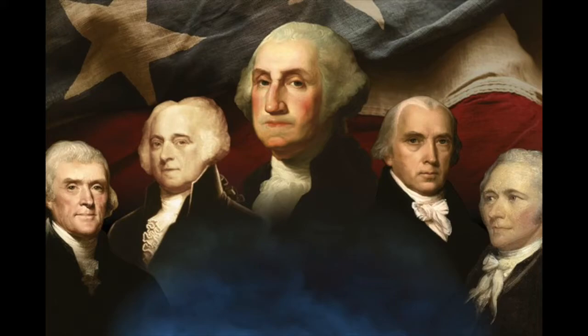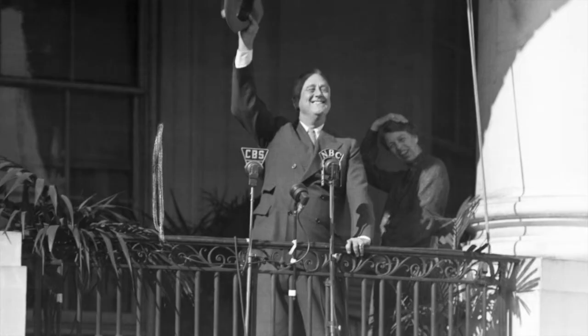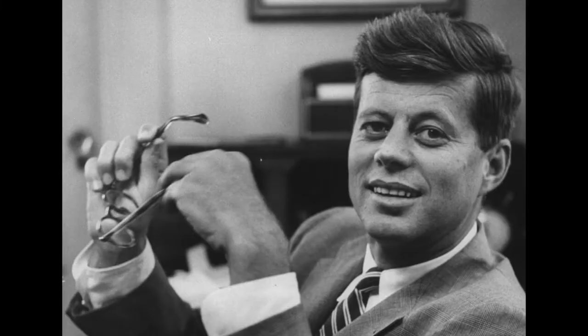When we look back upon the past presidents of the United States, we often conjure up images of leaders such as Washington, Lincoln, and FDR. However, to truly understand the history of the United States, it's imperative that we acknowledge all of the country's presidents, both the most memorable and the most forgotten.